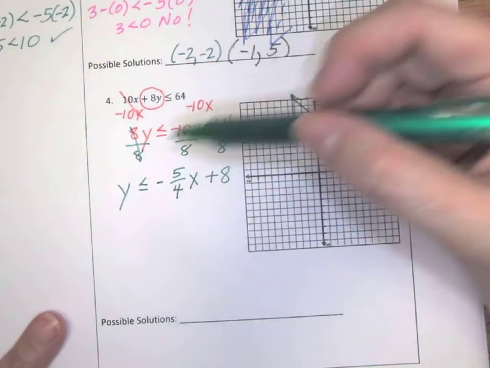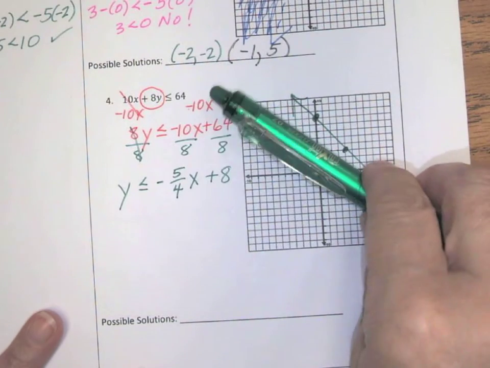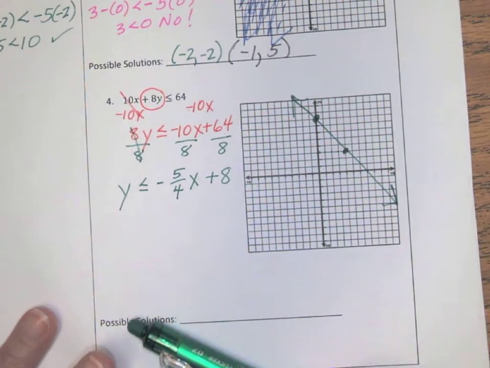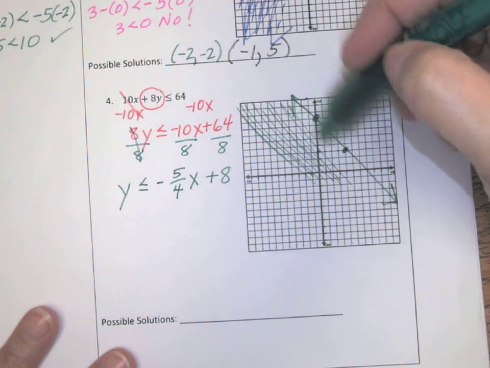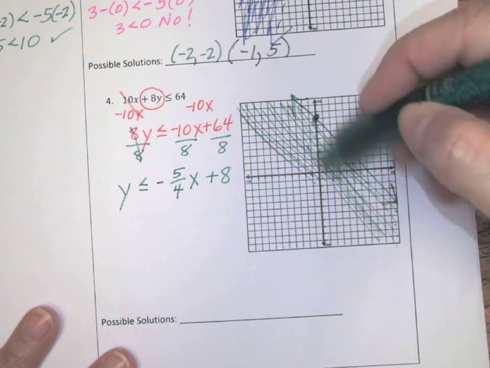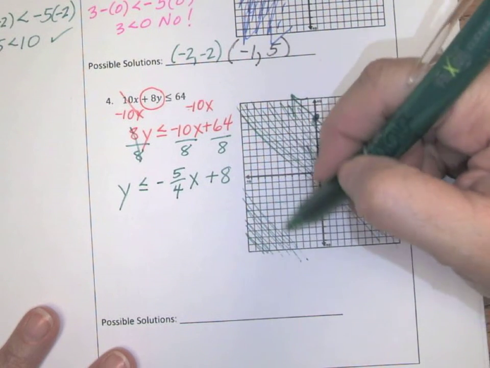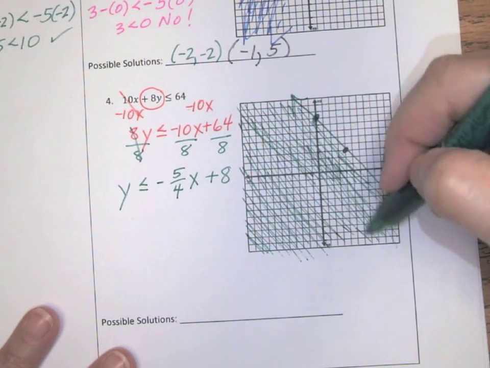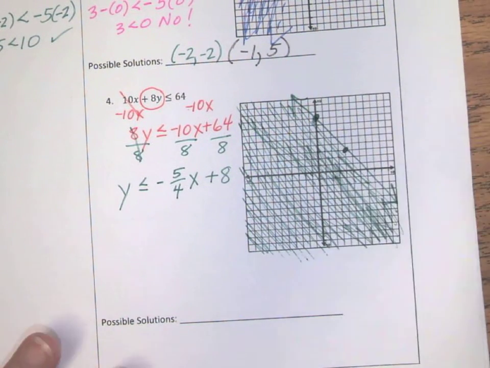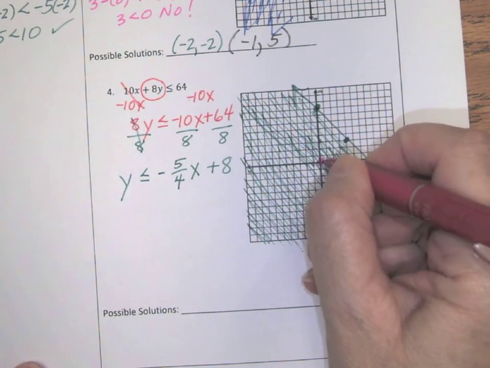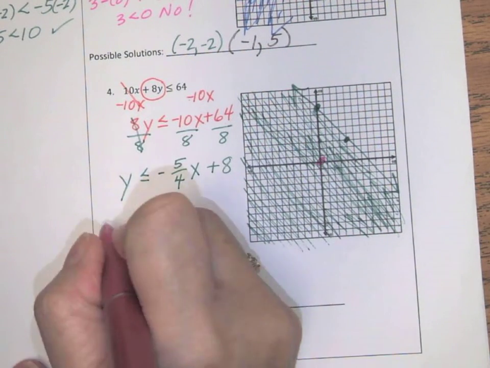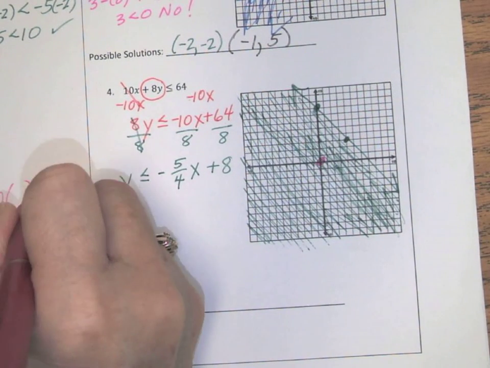And it's less than. I want where y is getting less. Well, right down here as we go down, we get to the negatives and y is getting less. So let's shade this whole side of the line. All the points in the shaded part are solutions. So I'm saying that the point 0, 0 would be a solution. Let's check and see.